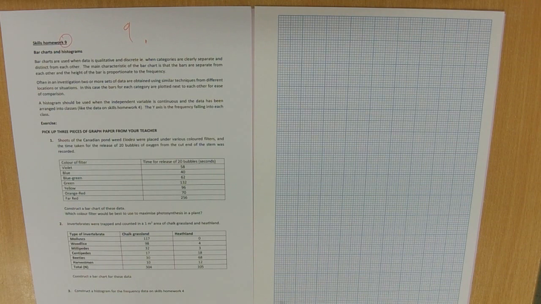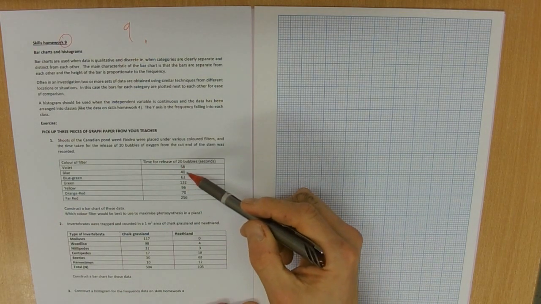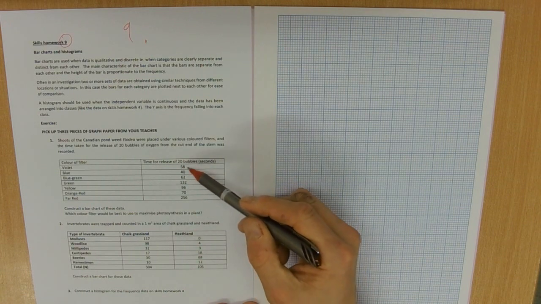How many squares do we have? 1, 2, 3, 4, 5, 6, 7, 8, 9. So we could make this nice by starting it perhaps there for our origin, and then having 1, 2, 3, 4, 5, 6, 7, 8 bars going across. That'd be nice. And going up the side, we've got numbers.